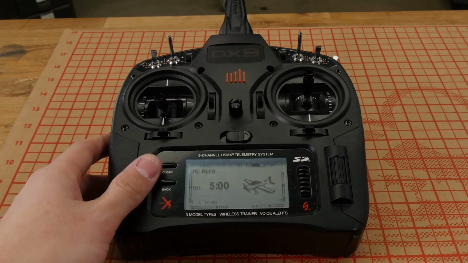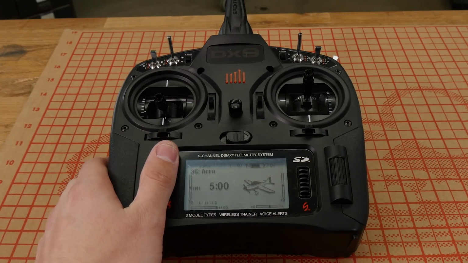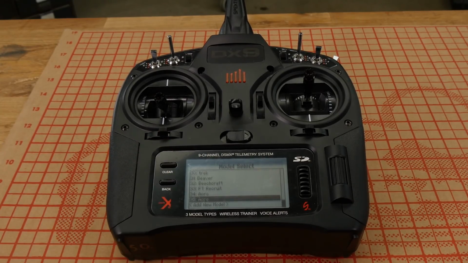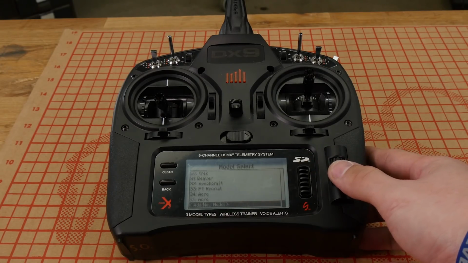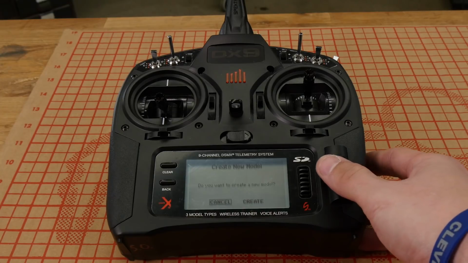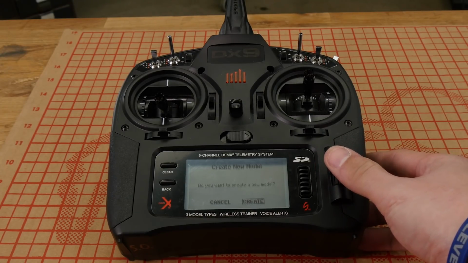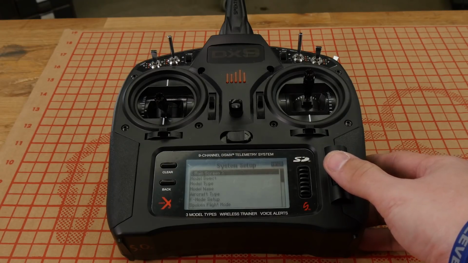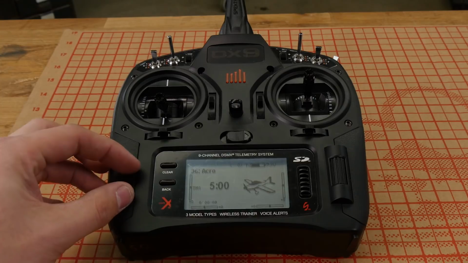Once here, we're going to create a new model. I like to go and press the clear and back together. That'll bring up our model select. And at the bottom it says add new model. We're going to click that with the scroll wheel. We're going to go over and create. Go back to the main menu. Now we have a brand new acro model set up.